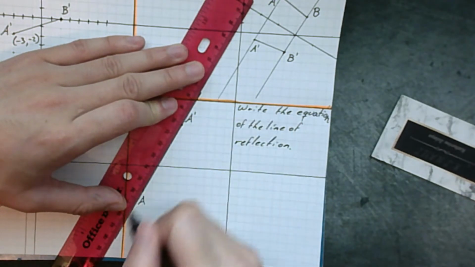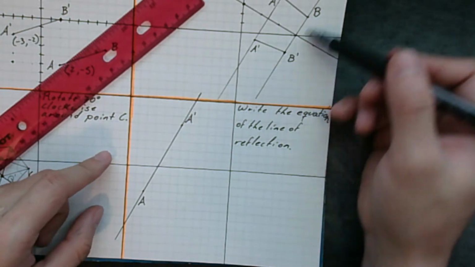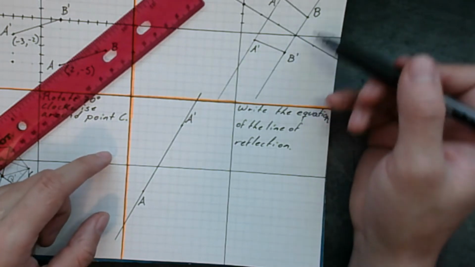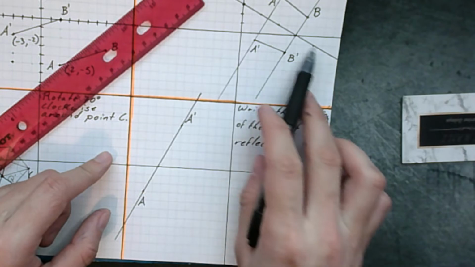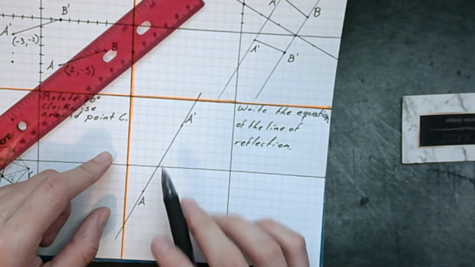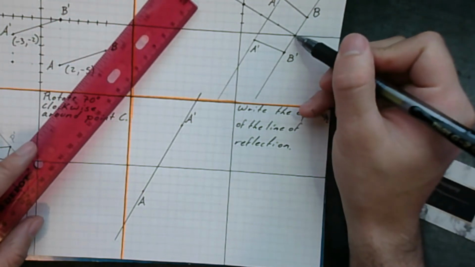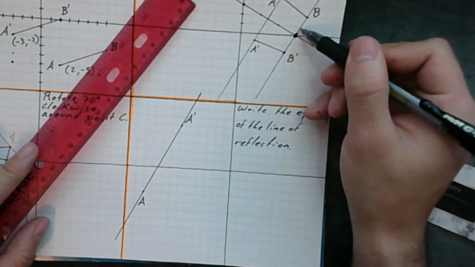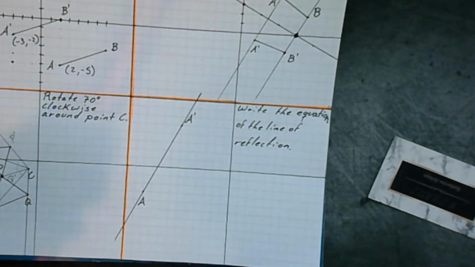So yeah, make a line connecting them. Again, notice this is technically what we're looking for. We have a line connecting B and B prime in this case, and we just want to find the equation of the line that would be perpendicular to this line. Notice you also want to find the midpoint, because that point in the middle is where your line of reflection is going to go through.